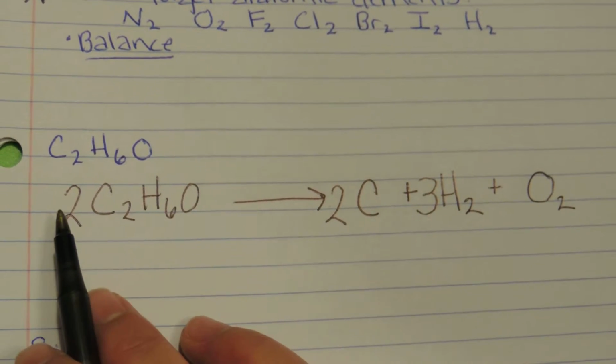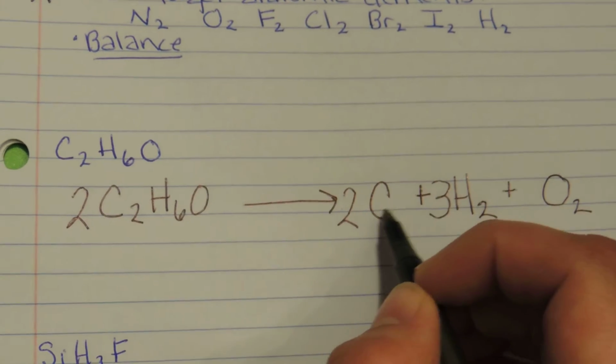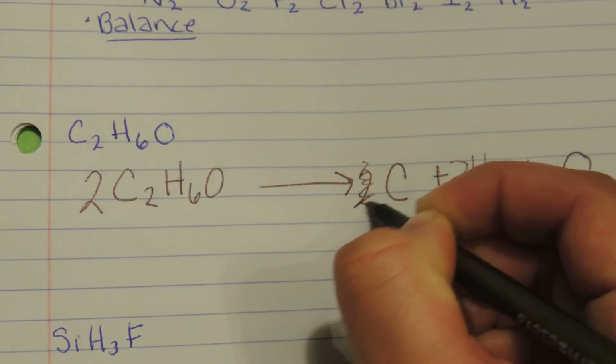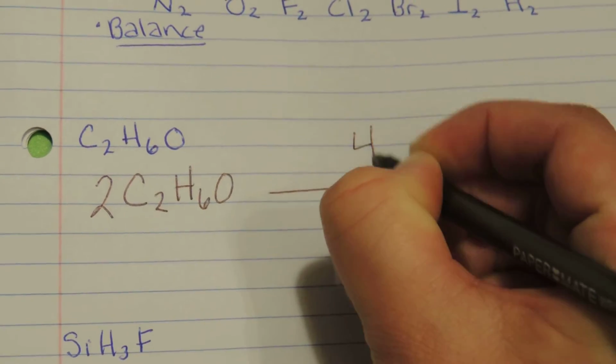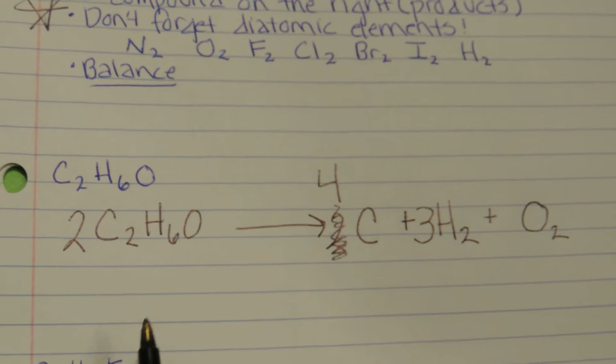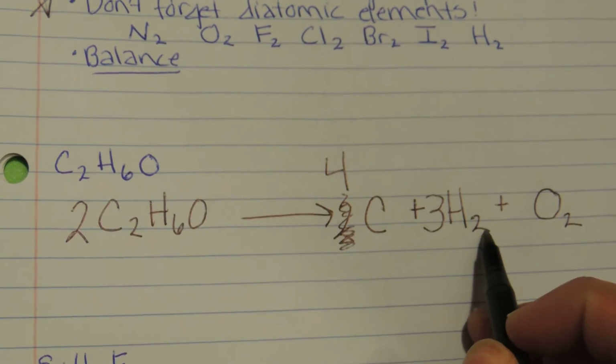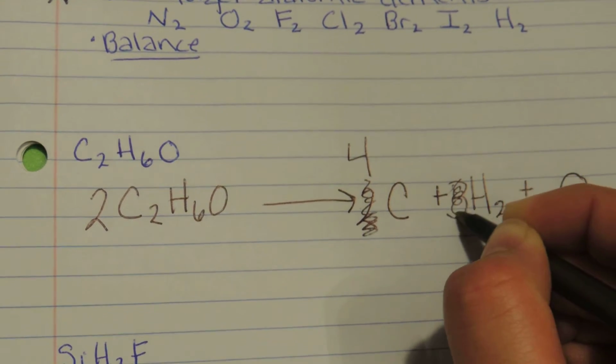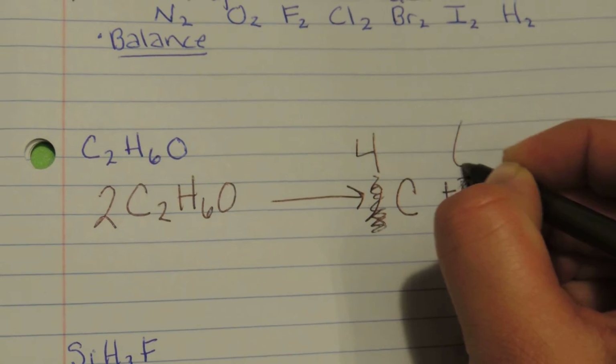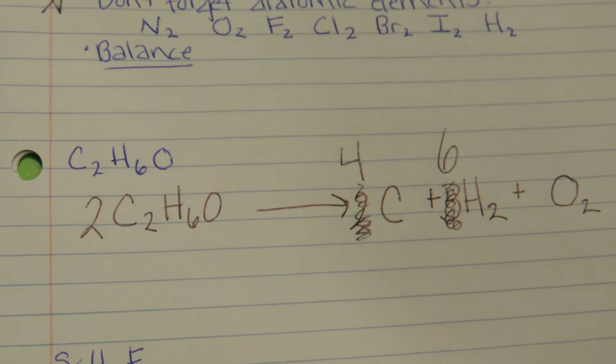So now let's look at my C's. 2 times 2 is 4. I only have 2 right here, so if you're using a pencil, you can just erase, but that's going to be a 4. And then let's look at my H's. 2 times 6 is 12. This is a 3 times 2 is 6. So to get that to be 12, I need to make that a 6, because 6 times 2 is 12.